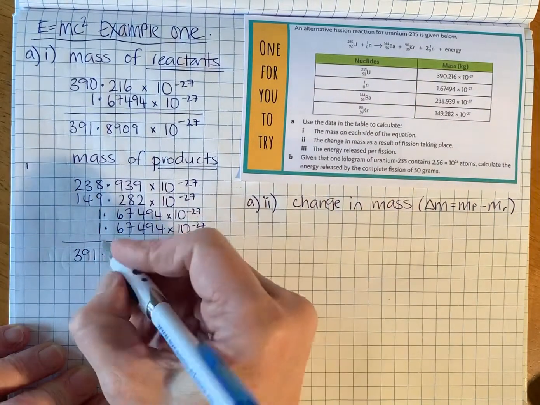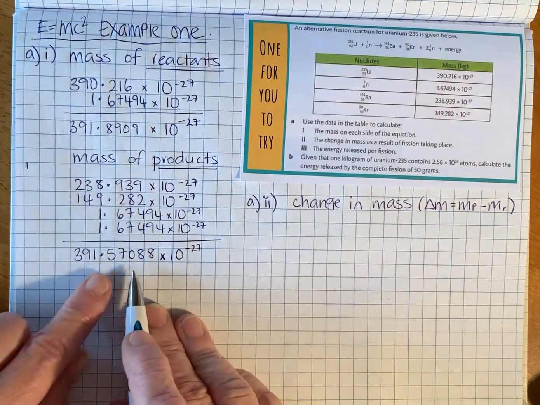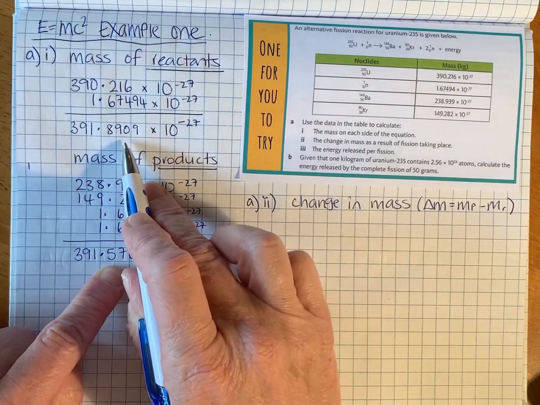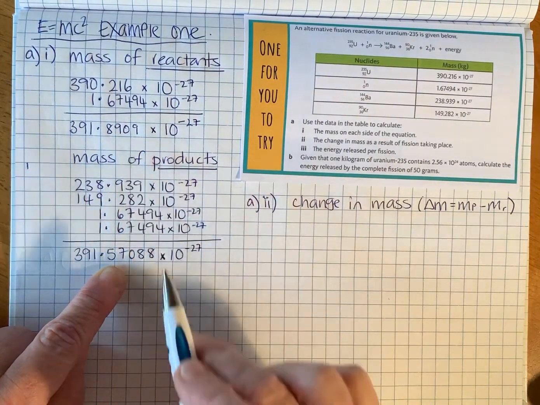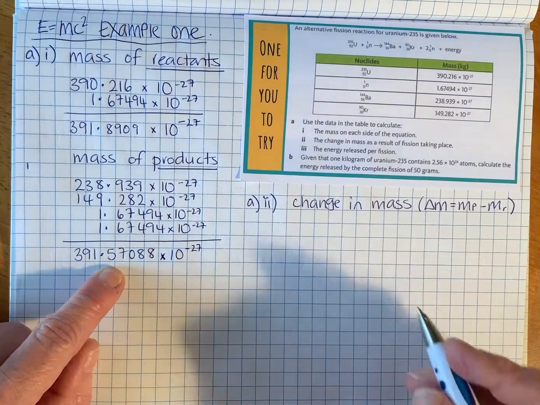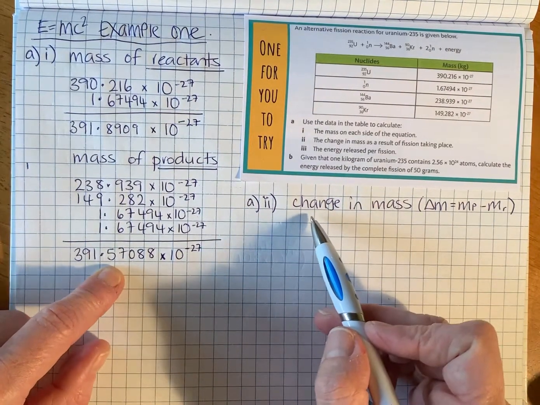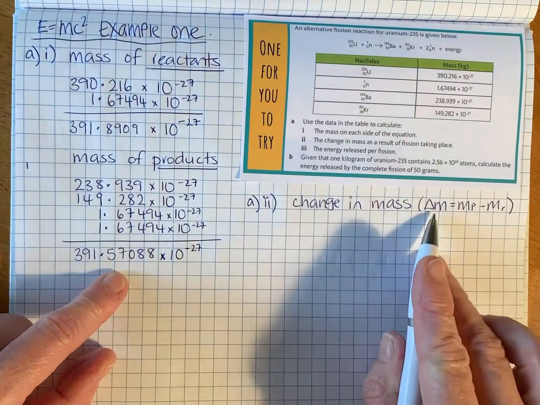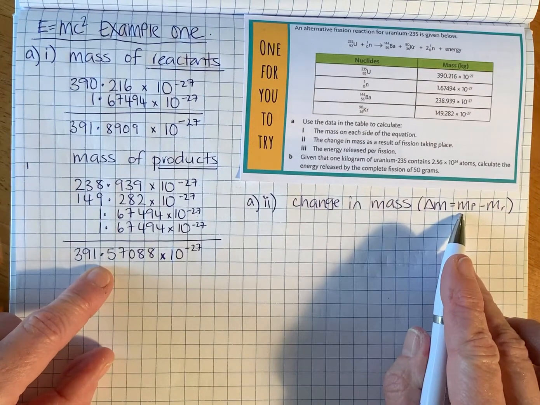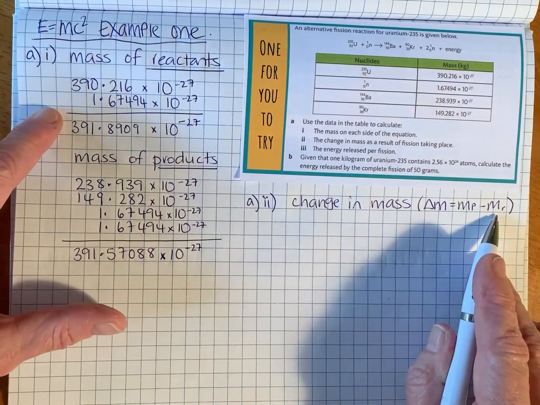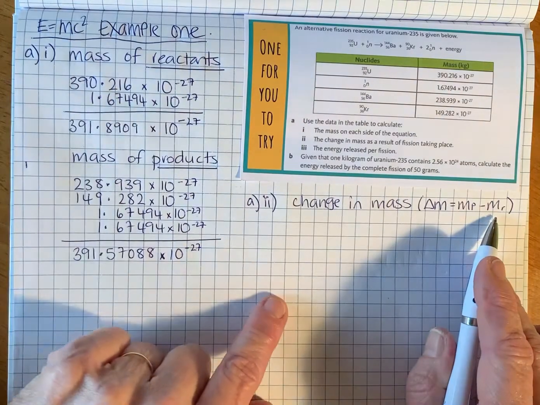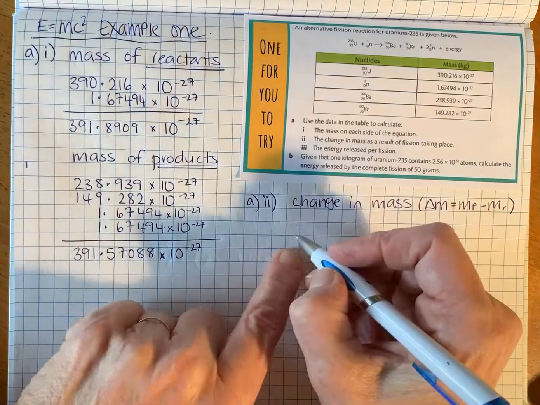Just have a check here, remembering that the mass of the products is always going to be less than the mass of the reactants because that mass is lost as energy. So to calculate the change in mass, it's the mass of the product here minus the mass of the reactants. And again, they're both multiplied by 10 to the power of negative 27.